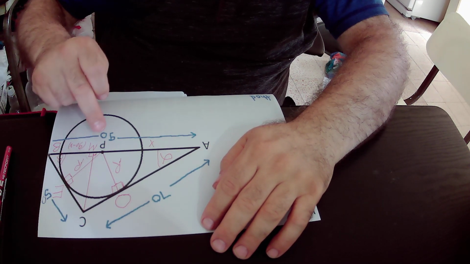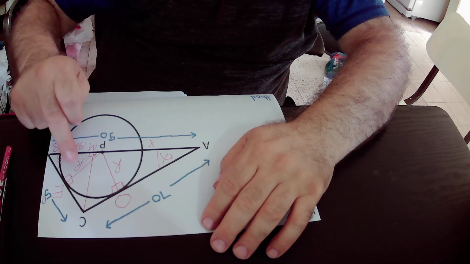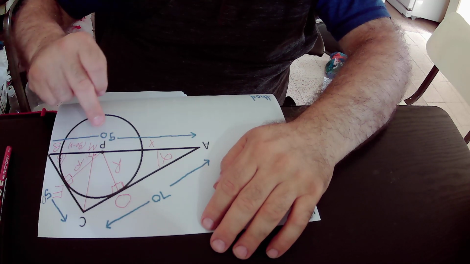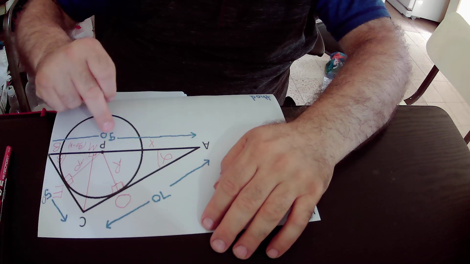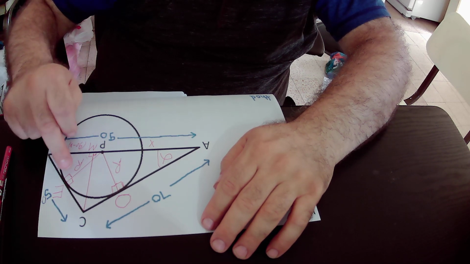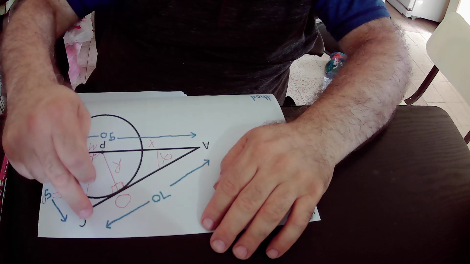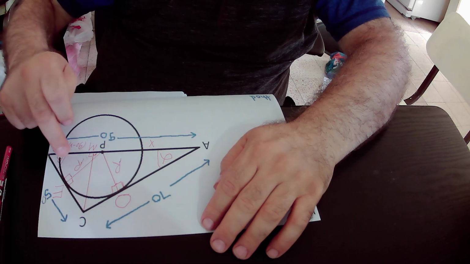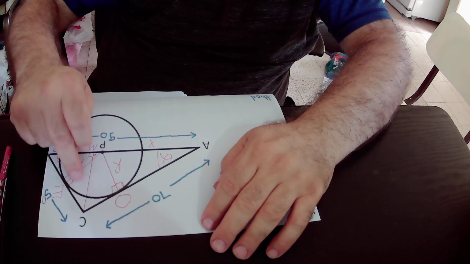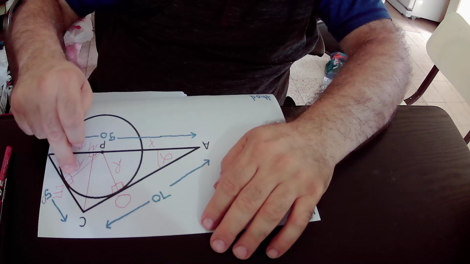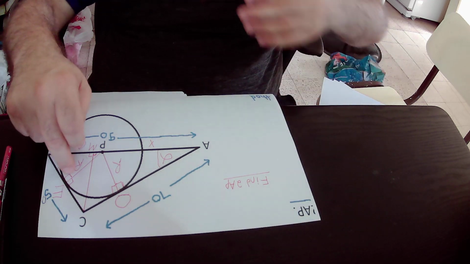So actually angle PEC equals 90 degrees and also angle PEB equals 90 degrees because PE is perpendicular to CB. Therefore this angle is 90 degrees and this angle is also 90 degrees.